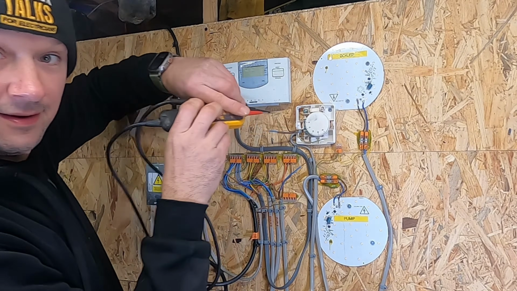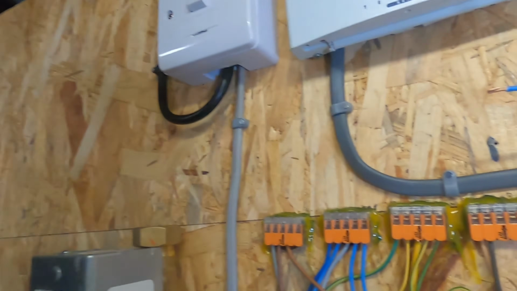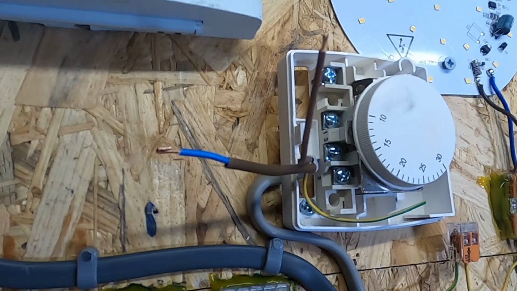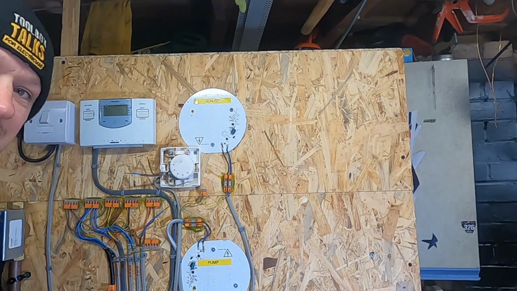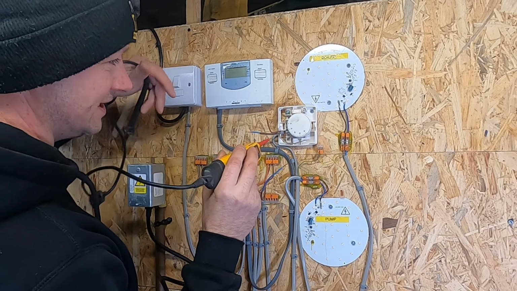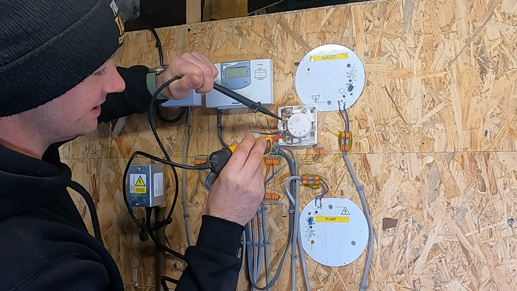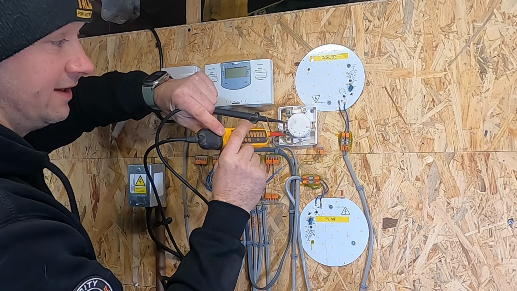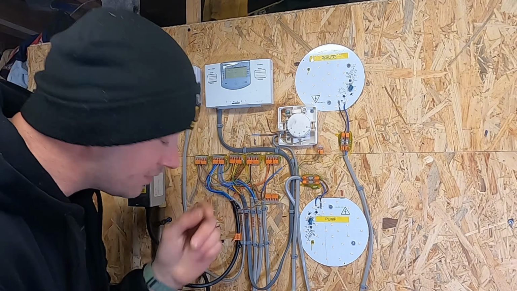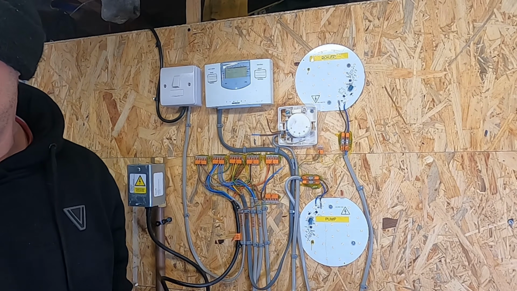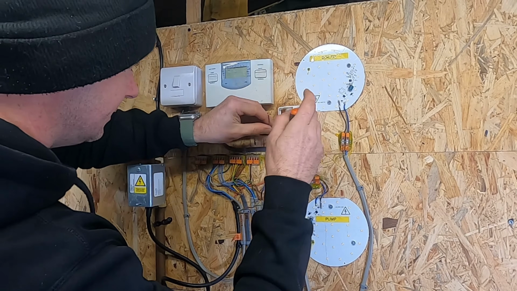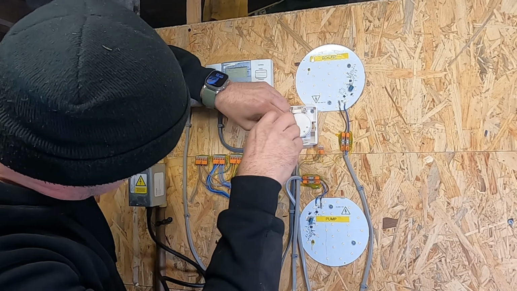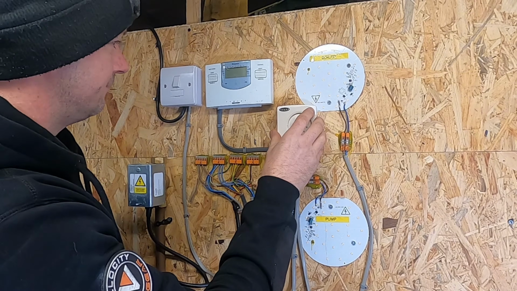So that will be, if we look in there, 1 and 2 on this thermostat. All thermostats are different, what I find, so it's always a good idea to test it to see which works. So now we should be calling for heat. When it's off, it shouldn't be calling for heat. So we're going to use 1 and 2 in there. So let's connect these up, and put this cover back on.